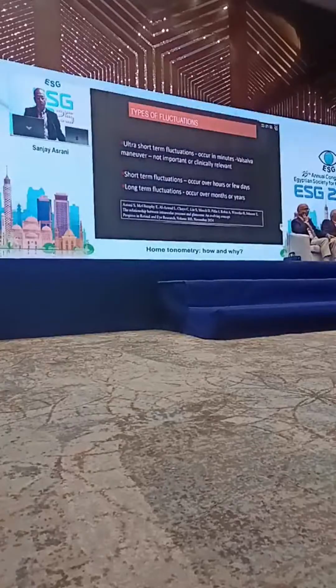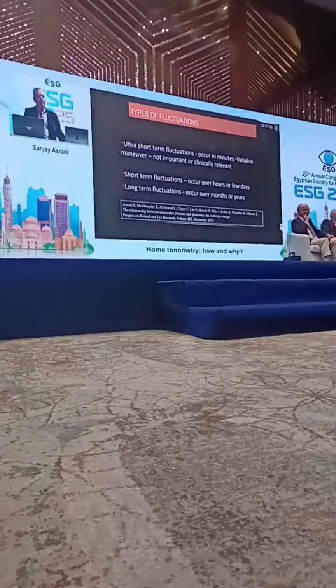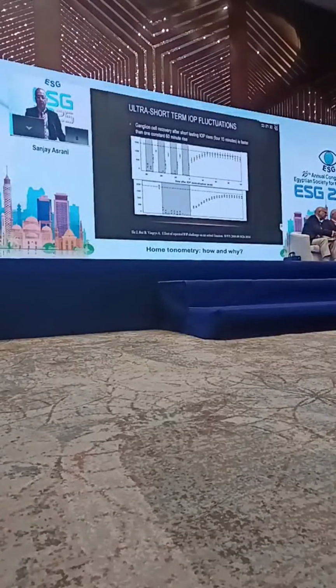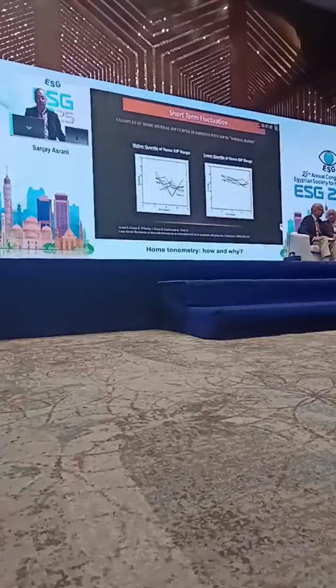But short term and long term ones are critical in management of glaucoma. There is a summary paper on IOP and fluctuations over the last 35 years, open access in Progress in Retinal and Eye Research. This is the study that showed that the ultra short term fluctuations, lasting for about 15 minutes, don't impact ganglion cell health. But short term fluctuations, those that occur over different days at different times of the day, do.